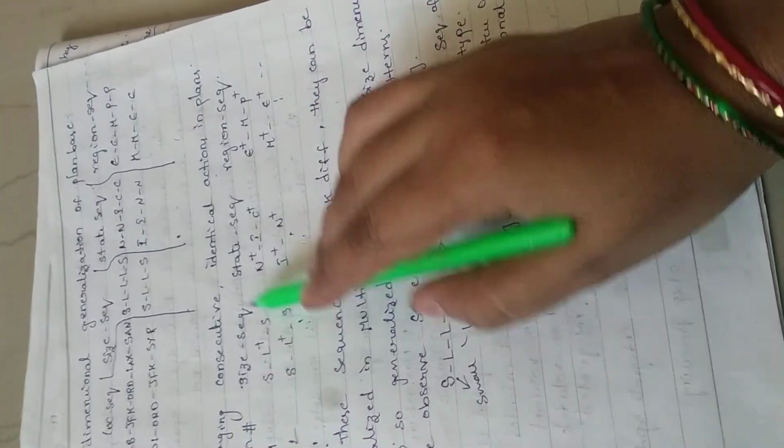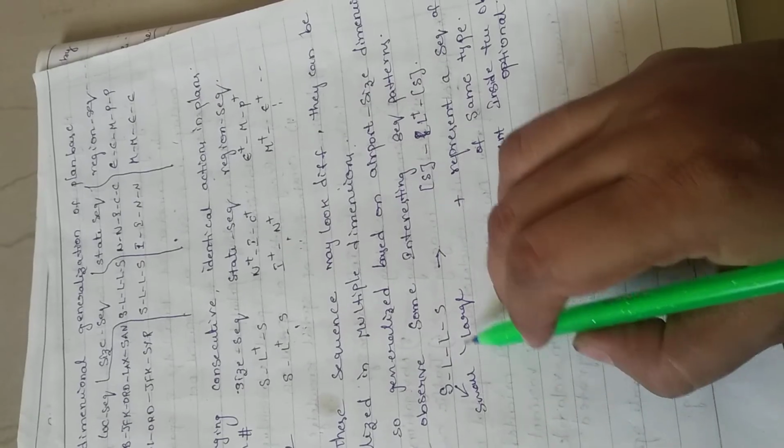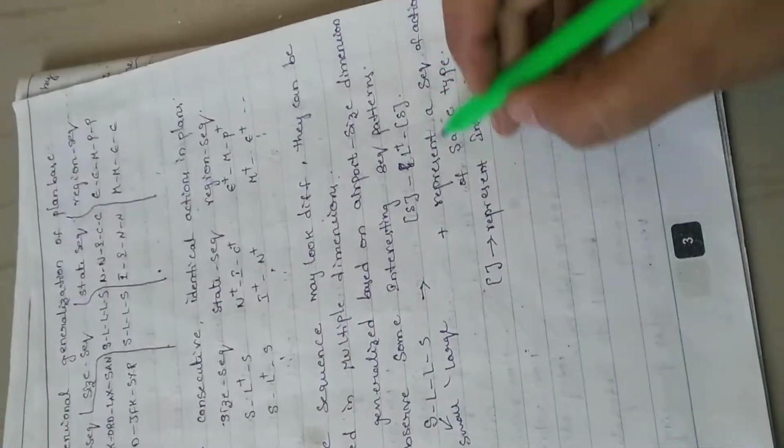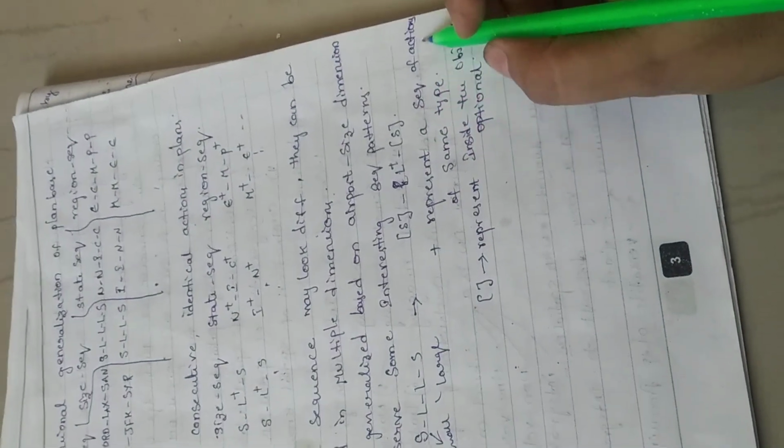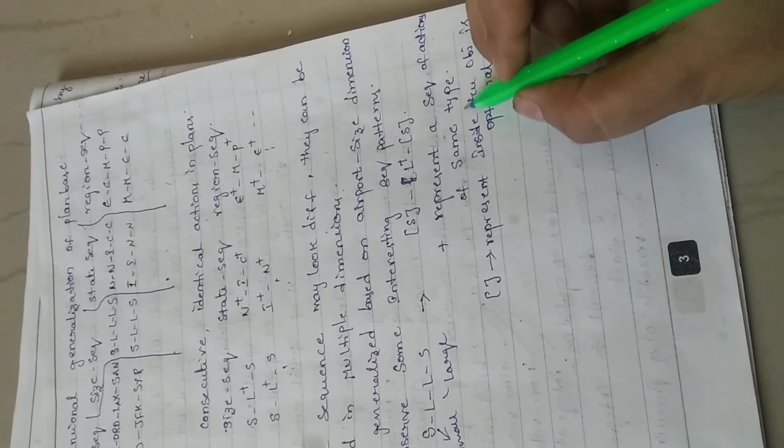So here we have to take one size sequence here. S means small, L means large. So here plus represents a sequence of actions of same type.